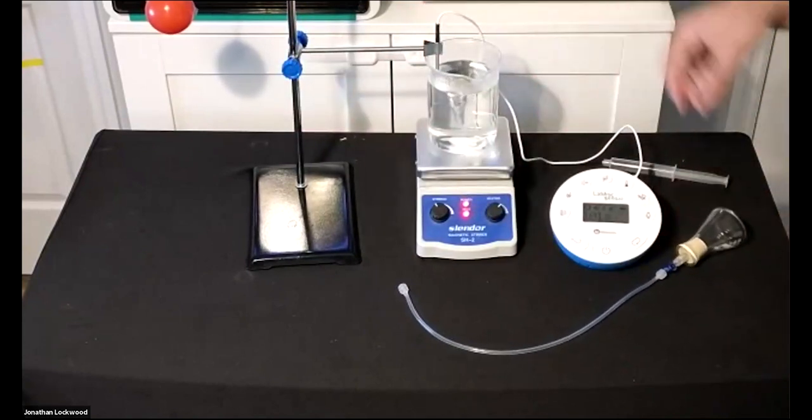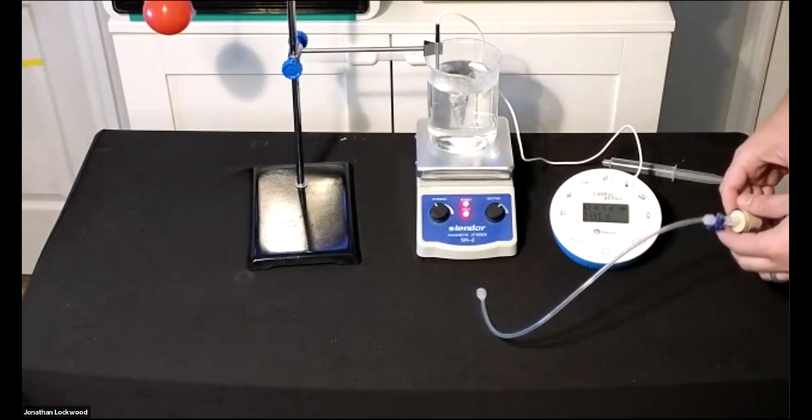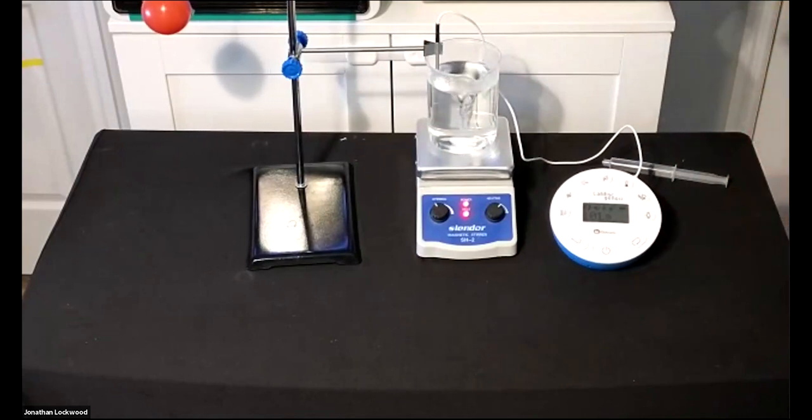If you didn't have the ability to do this with hot water, or you're worried about students burning themselves, you could do this exact same experiment using ice water instead.